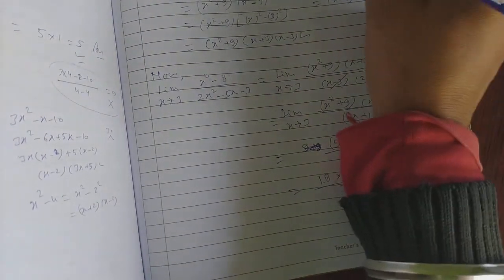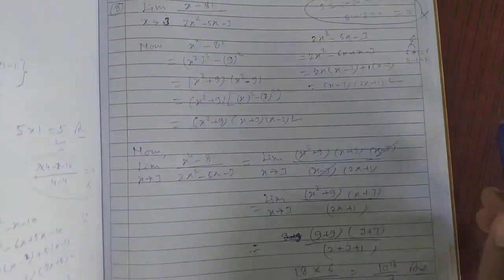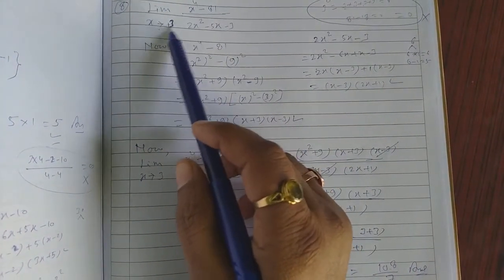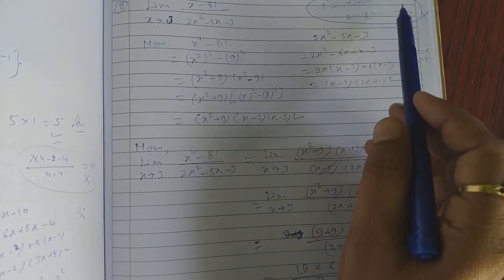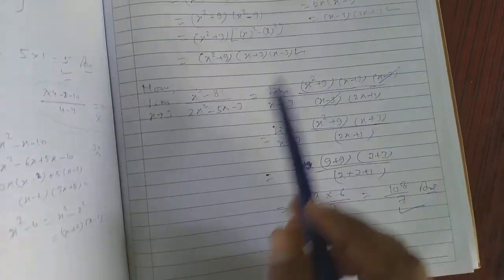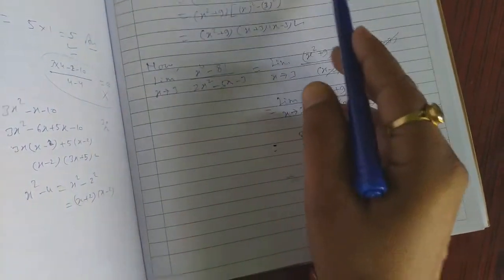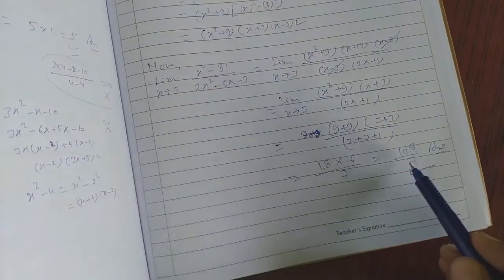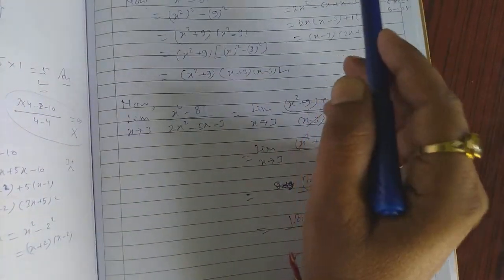In this condition your answer comes to 0, but this is wrong. Suppose you directly use the limit here, then your result will come 0, but this is the wrong answer. Your correct answer is 108 upon 7. After solving with the complete proper method, the result will come out correct. But directly using the limit, the result is 0.